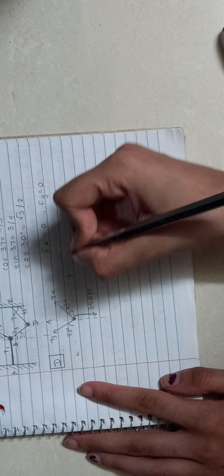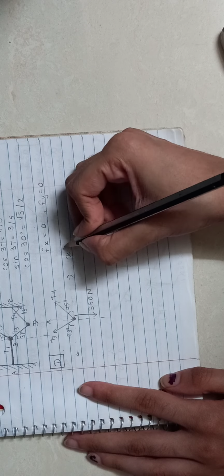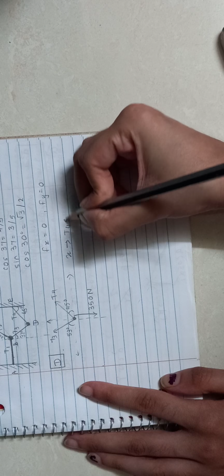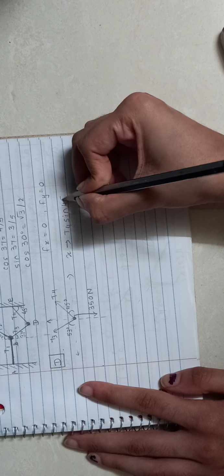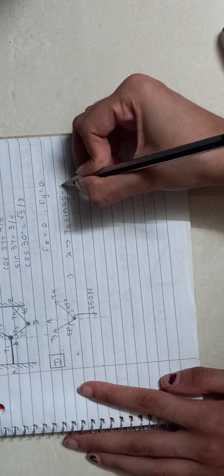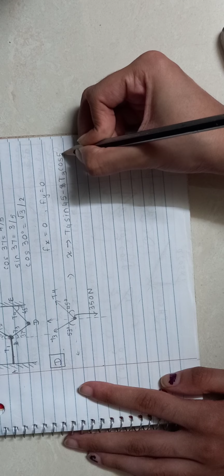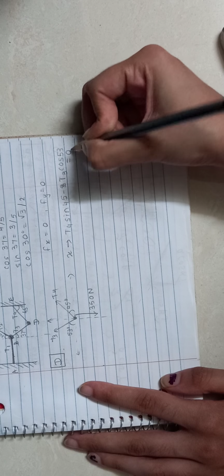So to get the x component equal to 0, my equation will be T4 sin 45 minus T3 cos 53 is equal to 0.